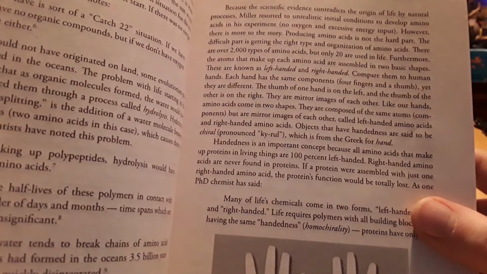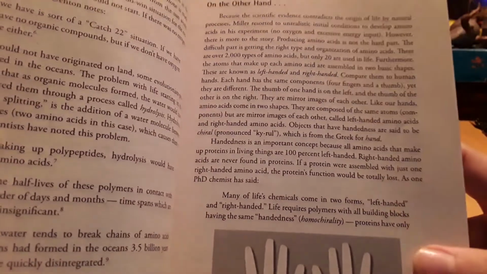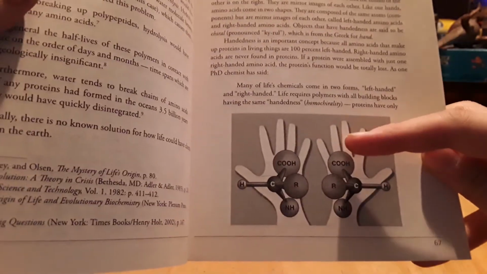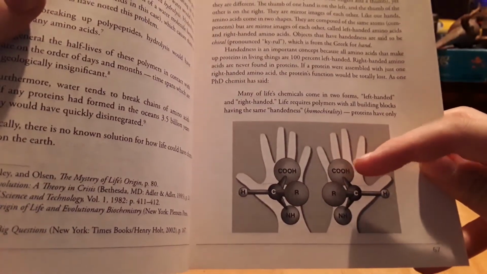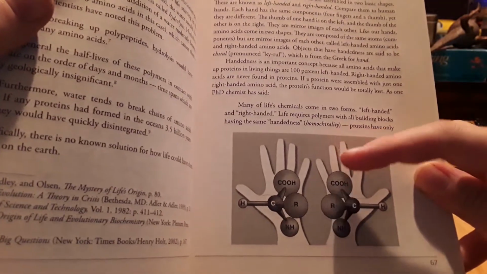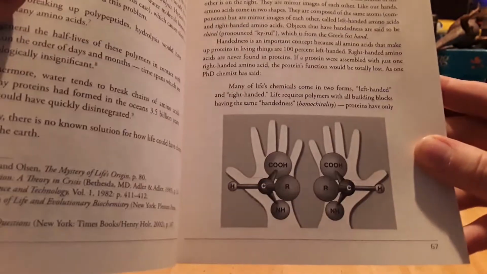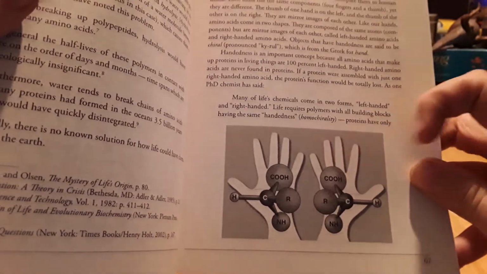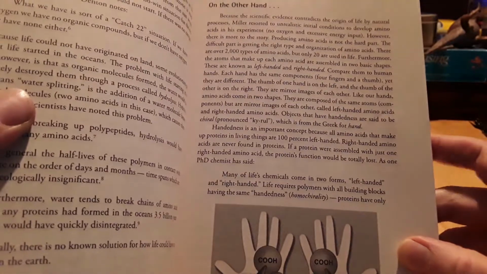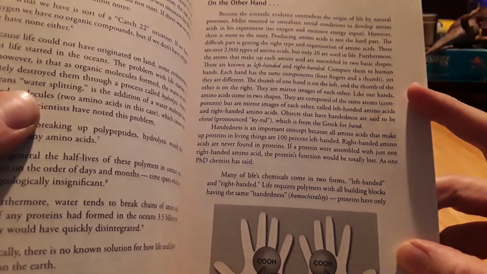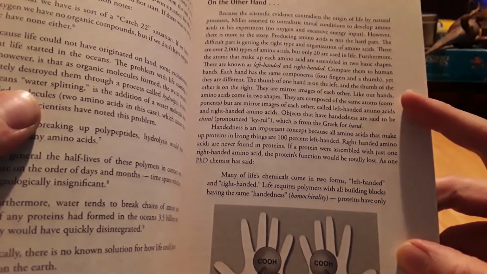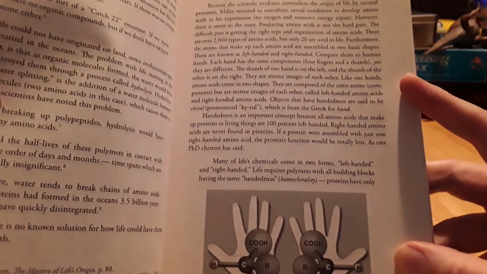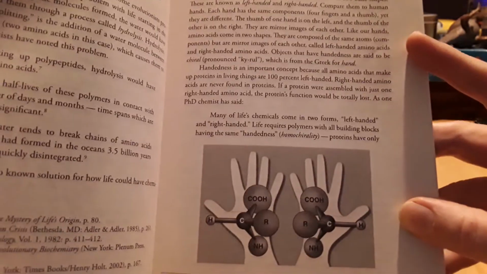Each hand has the same components, 4 fingers and a thumb, right? You can see it's here at the bottom, 4 sections and 1 diverging, like 4 fingers and a thumb: COOH, C, R, NH, and then the H is the one that's diverging. So each hand has the same components, 4 fingers and a thumb, yet they are different. The thumb of one hand is on the left, and the thumb of the other is on the right. They are mirror images of each other.